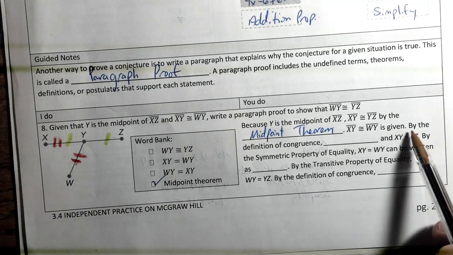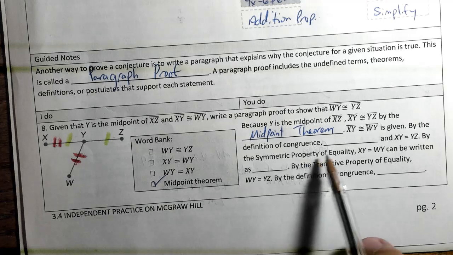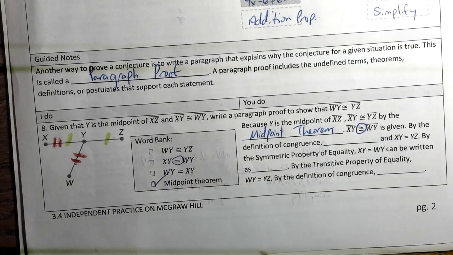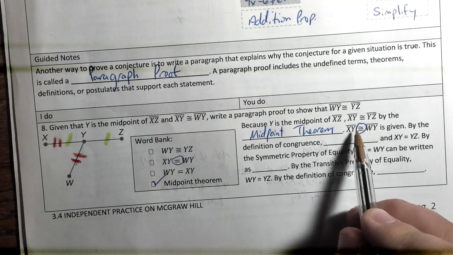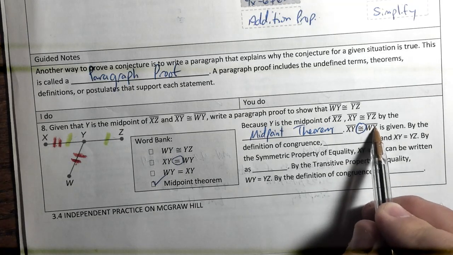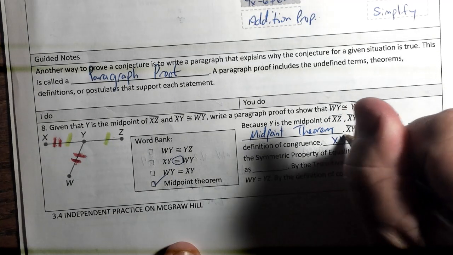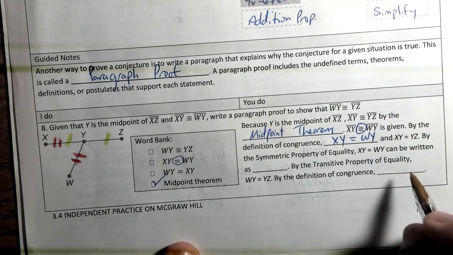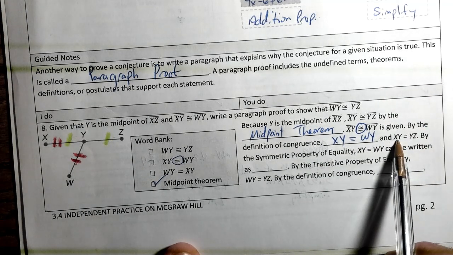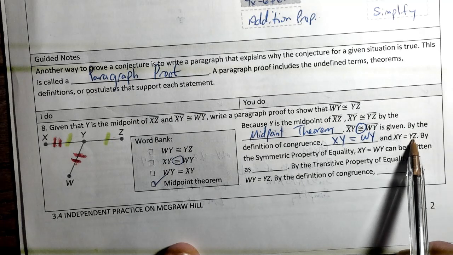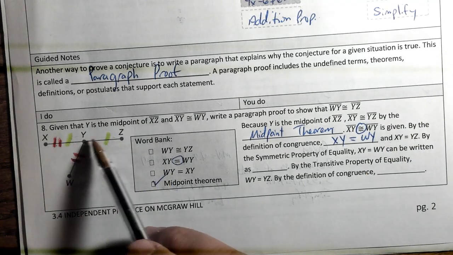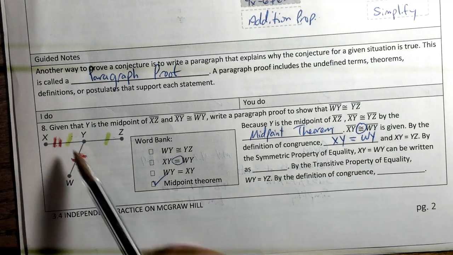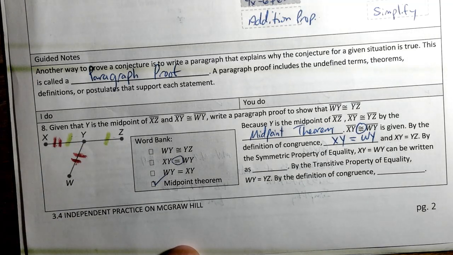Okay, so next statement says, by the definition of congruence, so if xy is congruent to wy, then xy is also equal to wy by the definition of congruence. And xy is also equal to yz. That's xy and yz and xy and wy. I think, no, that's right.